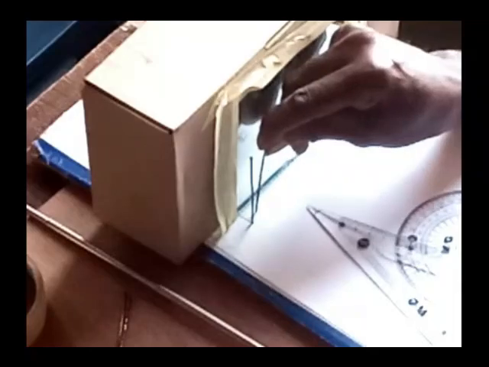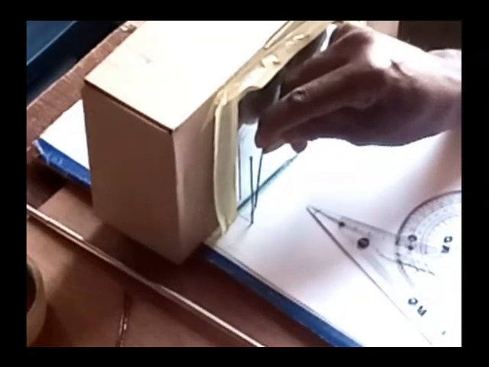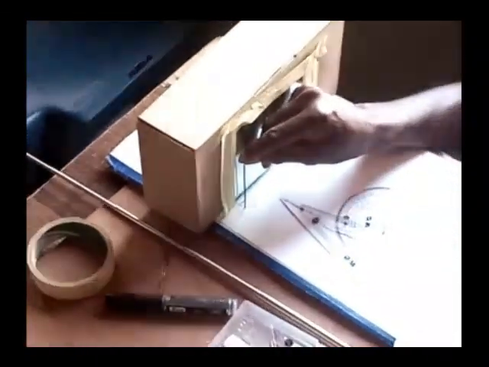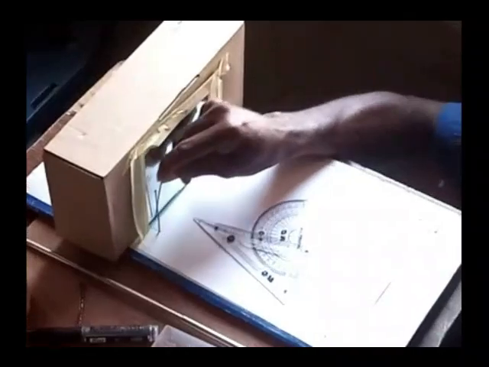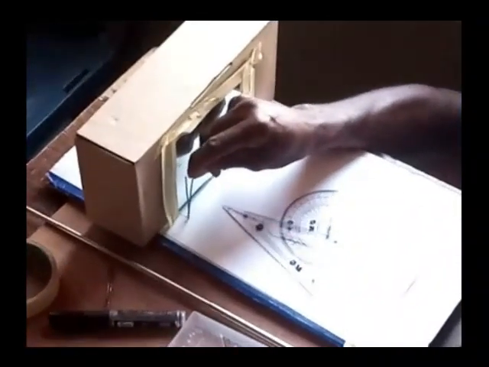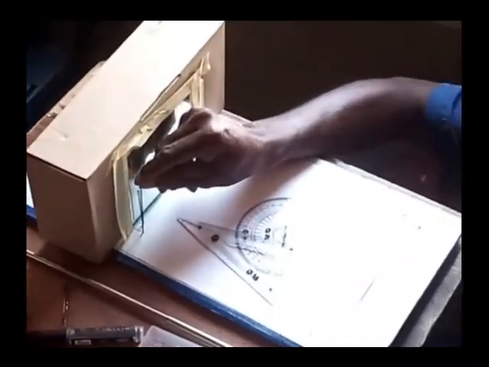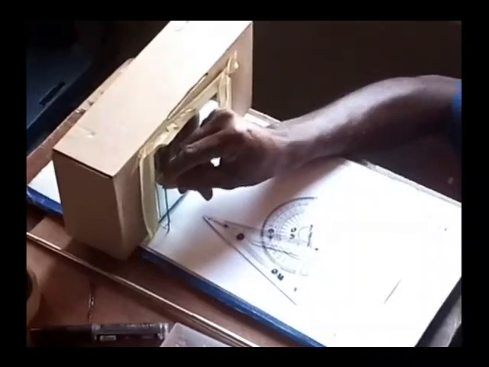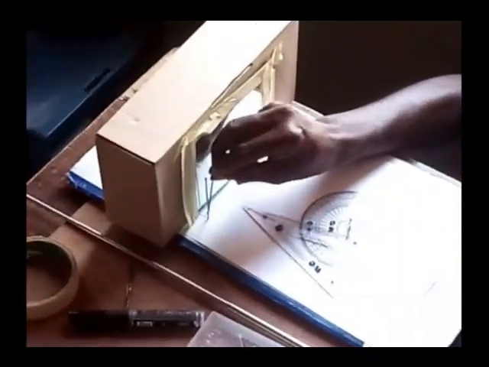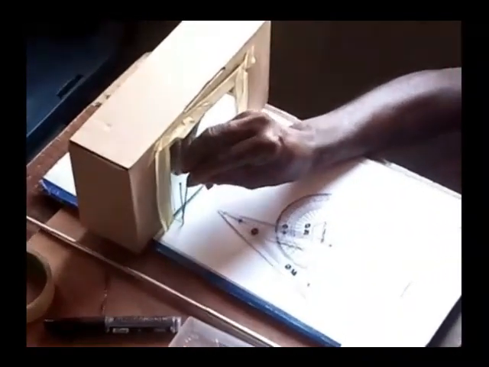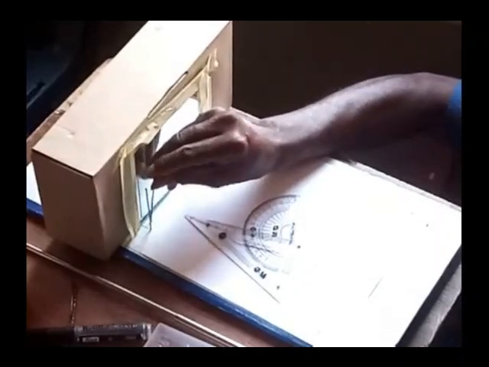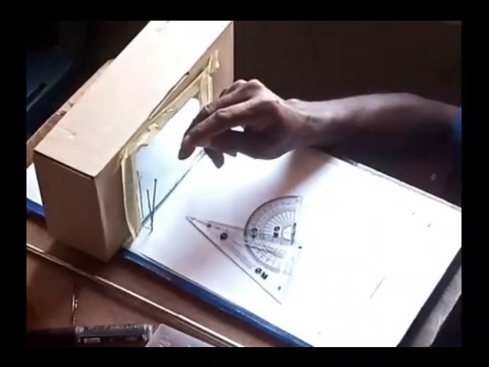You close your right eye and open the left one, so that pin P2 will cover the image of pin 1.